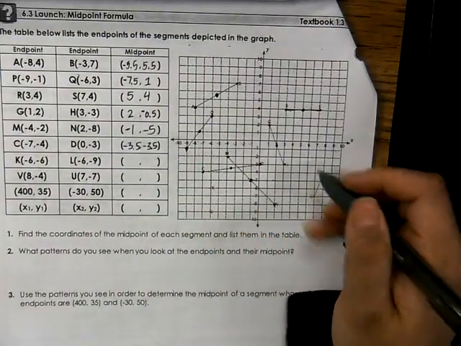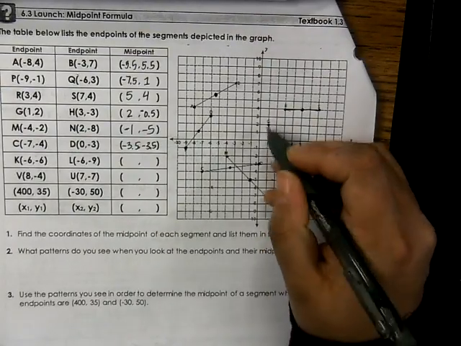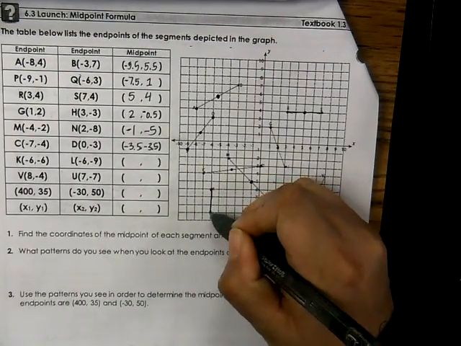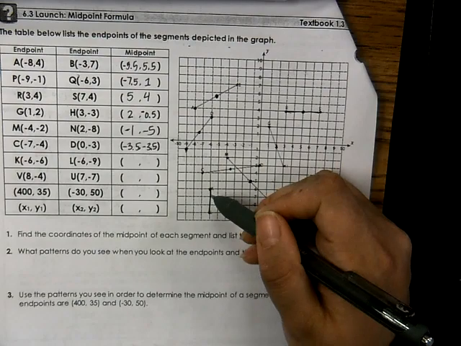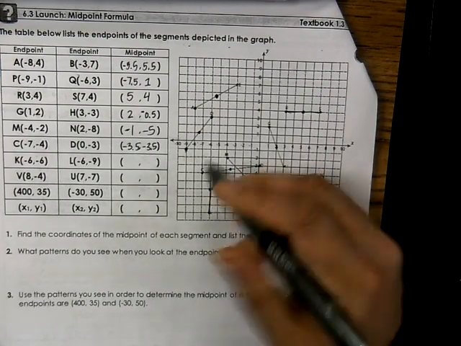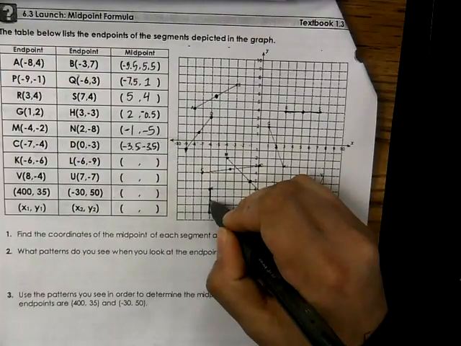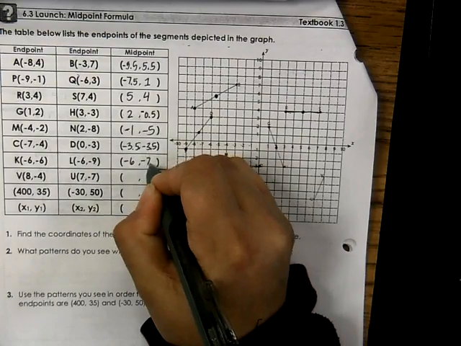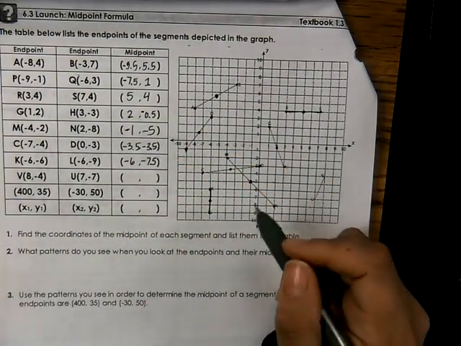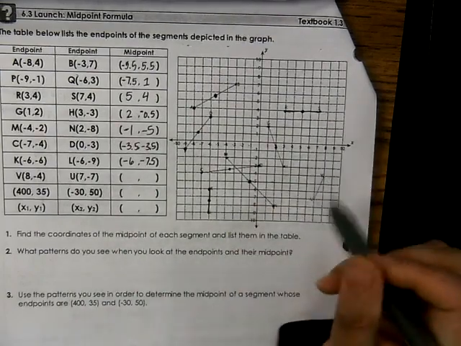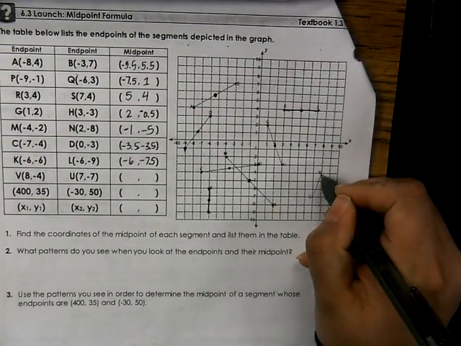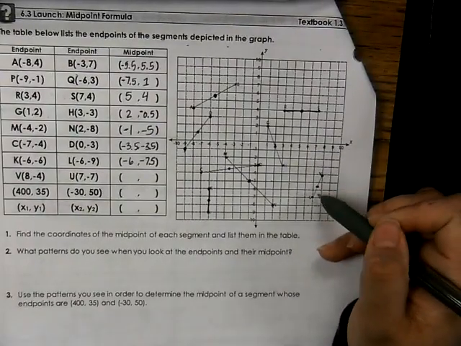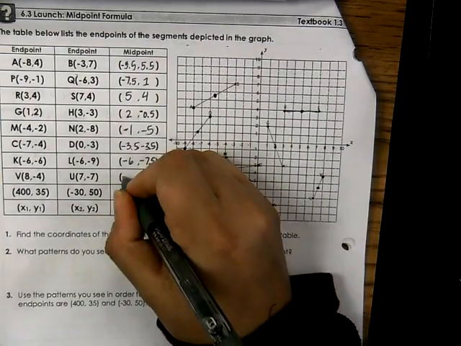So the next one is K to L. K is right here. I know it's hard to see. And L is down here. It's this vertical line right here at -6, -6, and then at -6, -9. This time the midpoint would be halfway again at -6, -7.5. And then we have one more that actually is shown on this graph, which is V to U, which is here. There's V, there's U. Halfway again is going to be a decimal. So it's 7.5 and a -5.5.